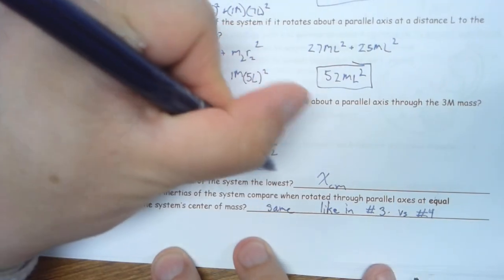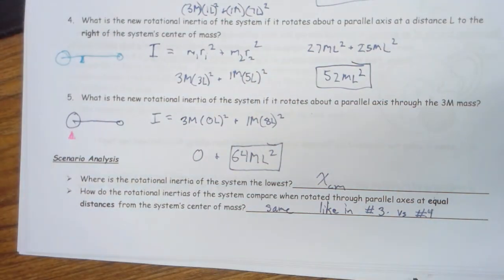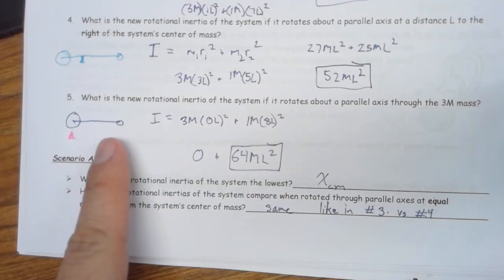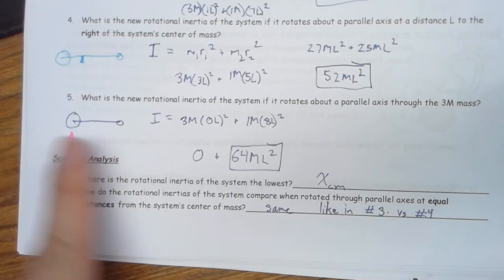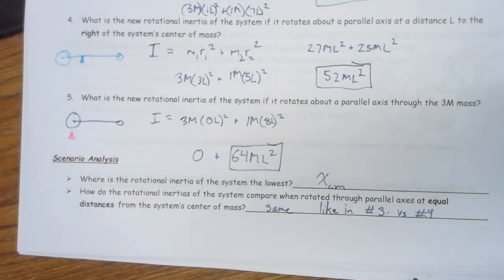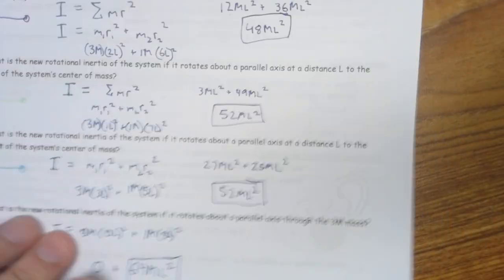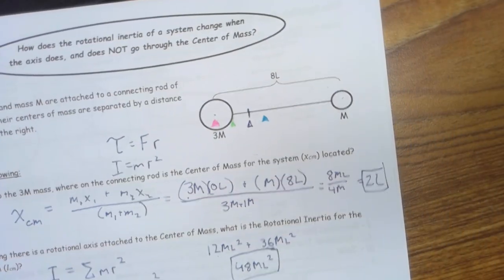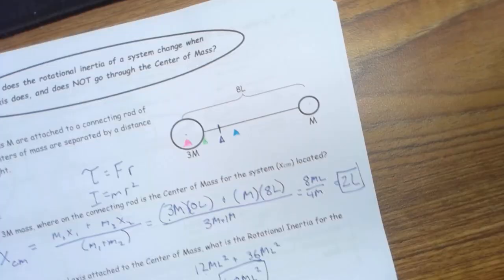So, as we get further and further from the center of mass, does that help us spin or make it harder to spin? It makes it harder to spin. And as I move away, I bet if I moved 2 meters to the other side of the center, it'd also be 64. You could try that later. We need to keep moving forward, though, for the sake of being tidy and quick with our notes.